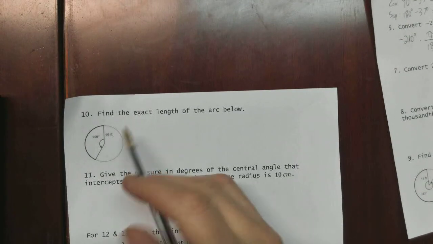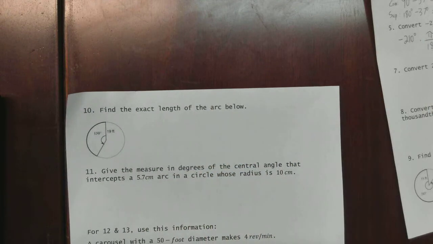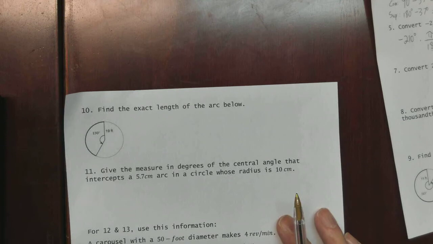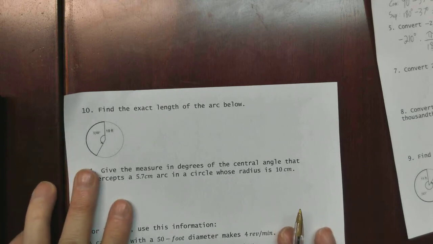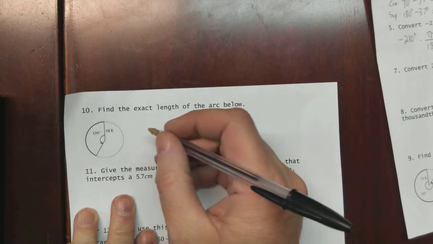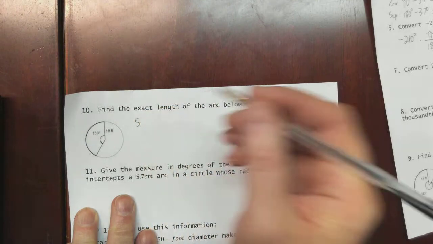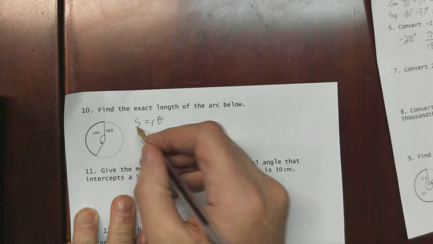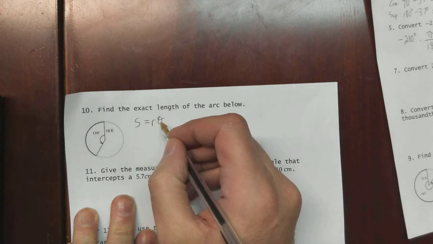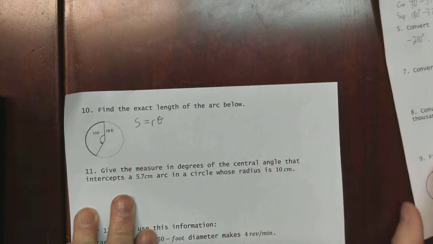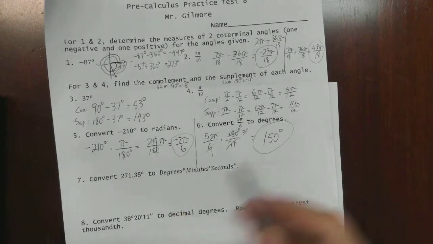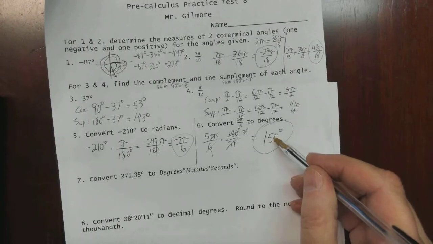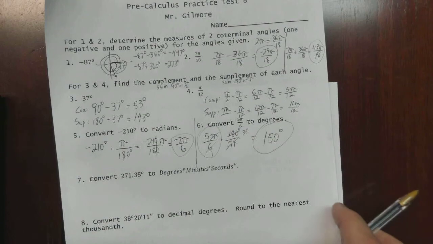Number 10, it says find the exact length. So if they want that in terms of pi, I think I'll be in pretty good shape. The exact arc length is the radius times theta. It just happens to be, now we can do the conversion, but 150 degrees that we just did is the same as 5 pi over 6.